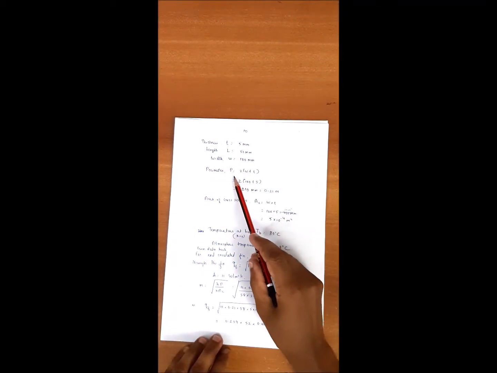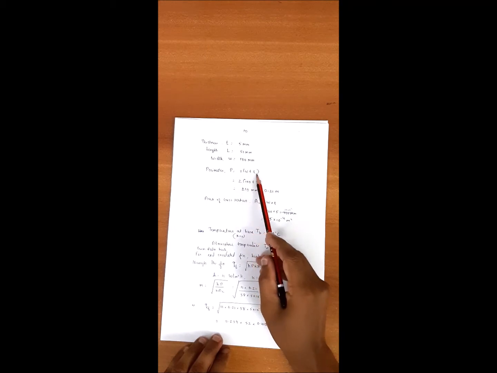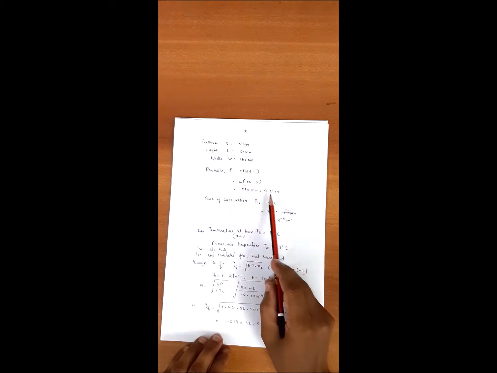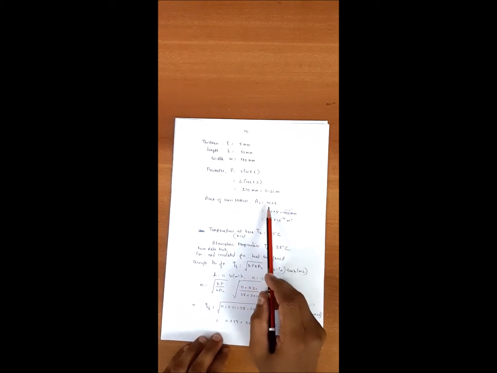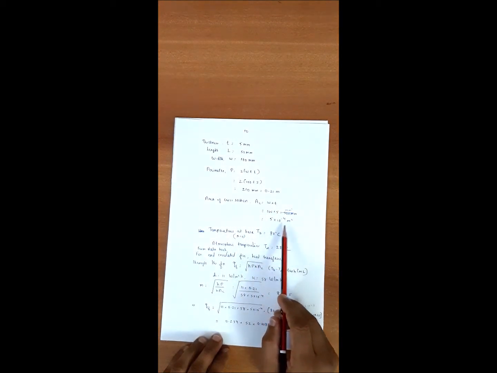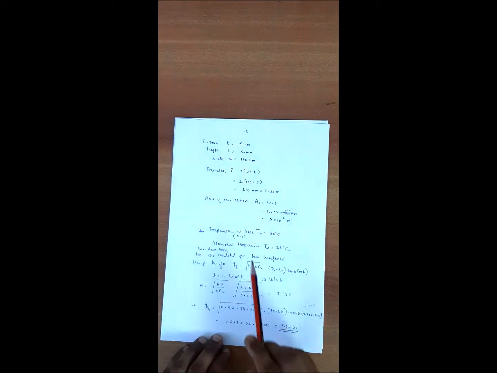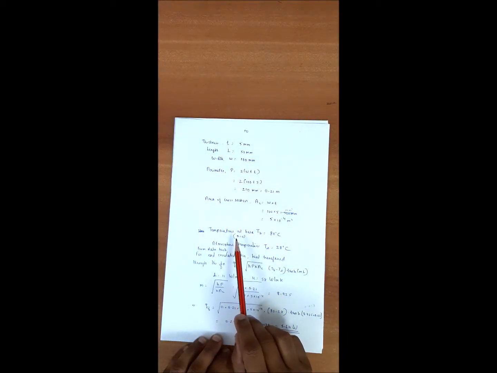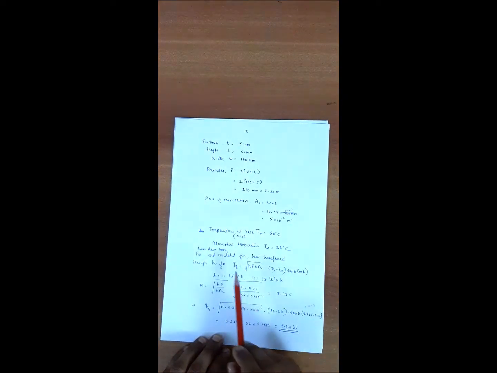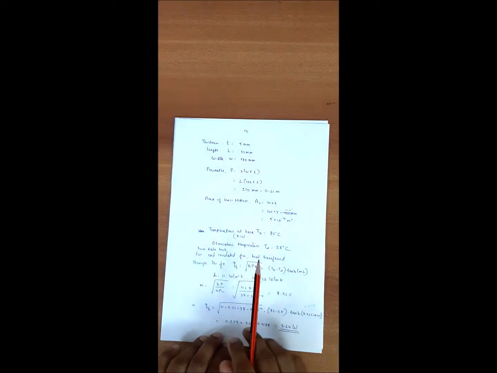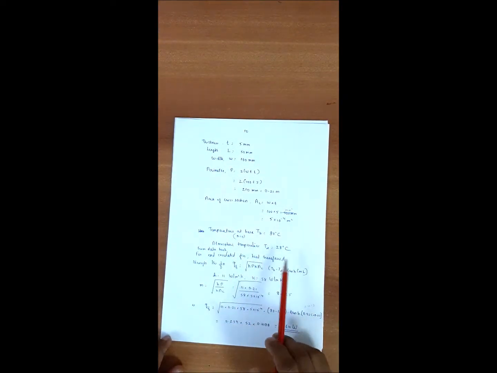So what is perimeter? Perimeter is 2 into W plus T. You convert into meter. Area of cross section, rectangular section, so W into T, we get 5 into convert into meter square. Now in the problem it is given the temperature at the base TB is 80 degree Celsius. What is the atmospheric temperature? That is T infinity. T infinity is 28 degree Celsius.